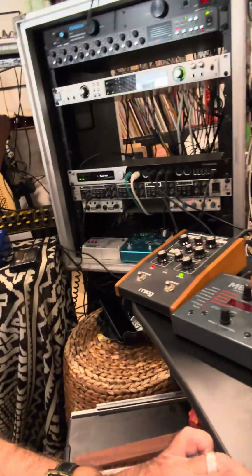But anyways, it's kind of the idea. But if we were to loop it, we're going to run it through this Moogerfooger, which is a delay, which gives it kind of like a metro area feel.